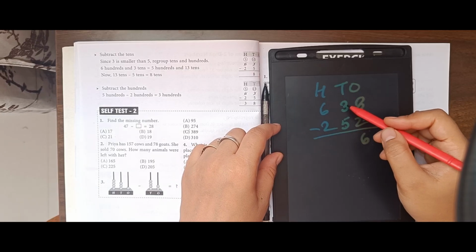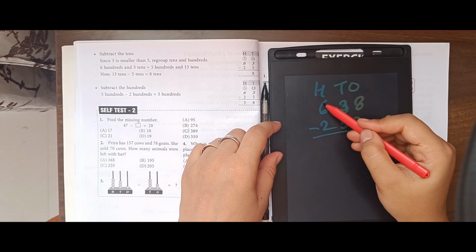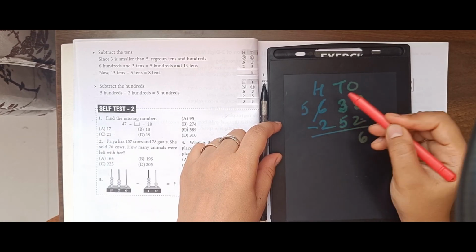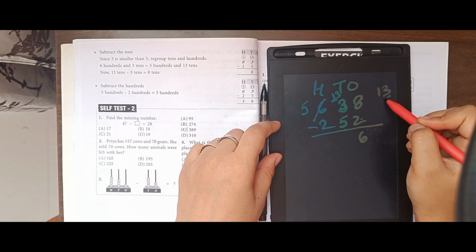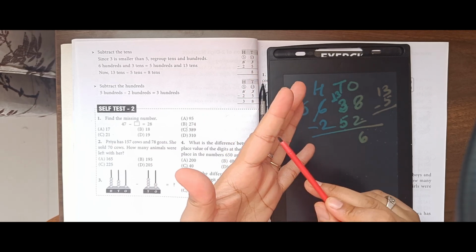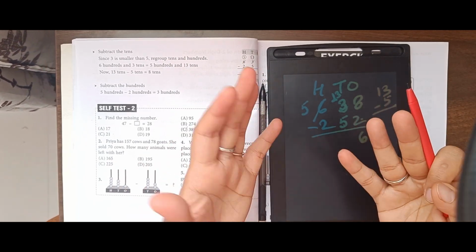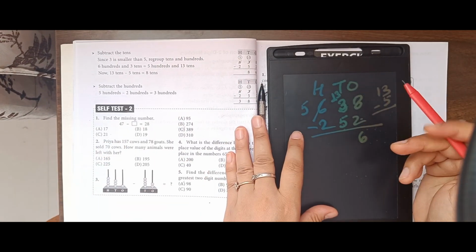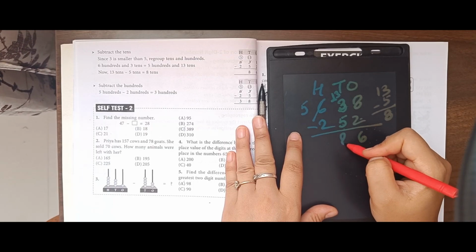3 minus 5 we can't do because 3 is smaller than 5. So we take borrow. It will become 5 and this becomes 13. So what will be 13 minus 5? After 5: 6, 7, 8, 9, 10, 11, 12, 13. So how many fingers? 8 fingers we open. So 13 minus 5 is 8.